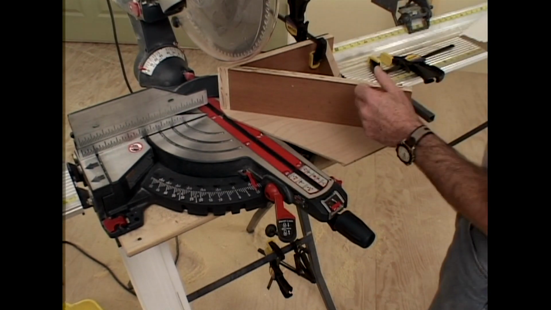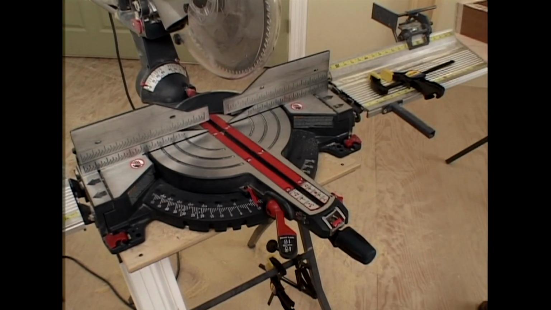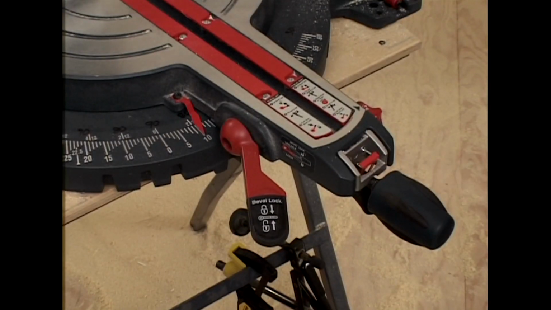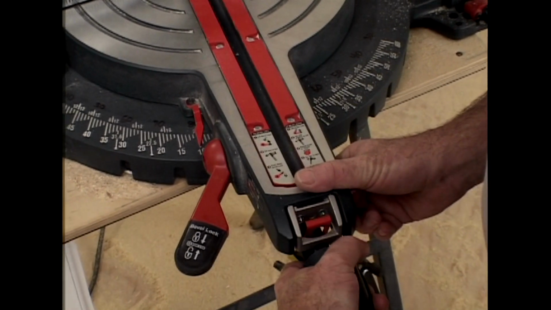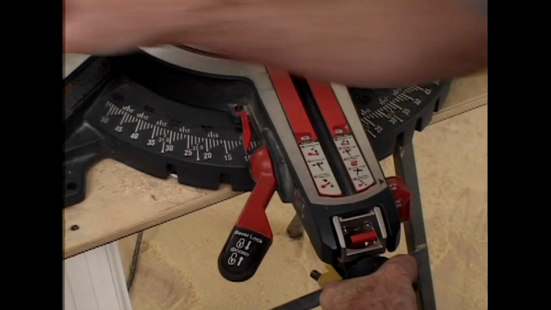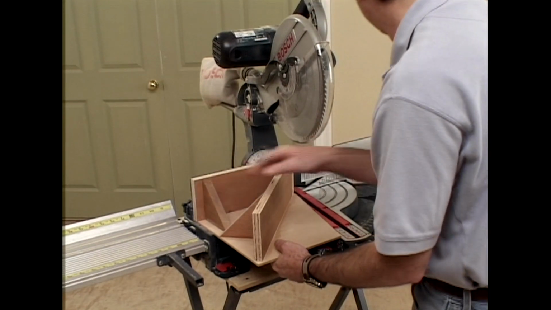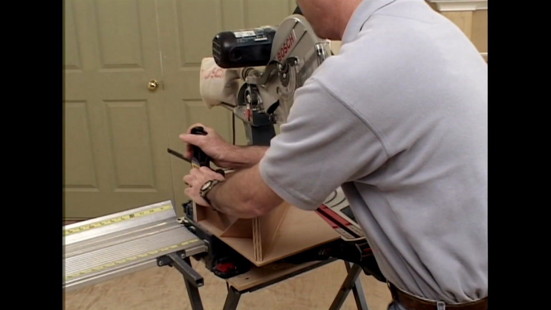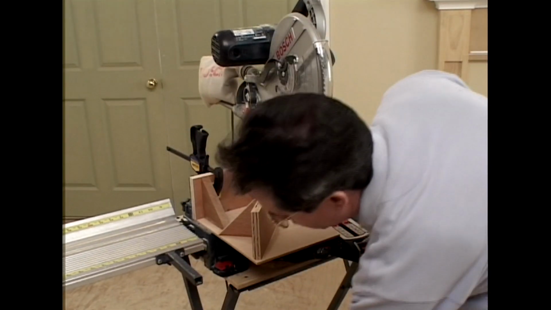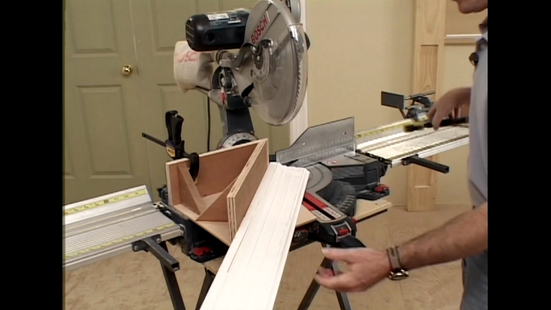Now I've got to set up a jig on the opposite side to cut a miter on the other piece of casing. The first thing I'm going to do is move the miter saw to 10 degrees in the opposite direction because my accessory jig will probably cover the miter gauge, which it does. And I'll clamp my accessory fence to the saw, and I'll clamp my material to the fence just like I did before.